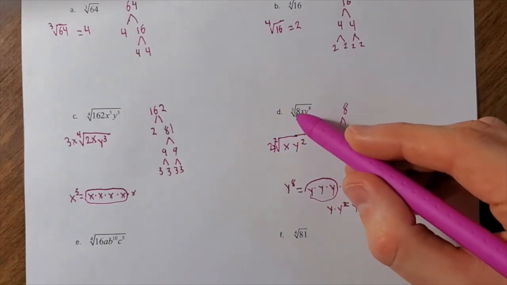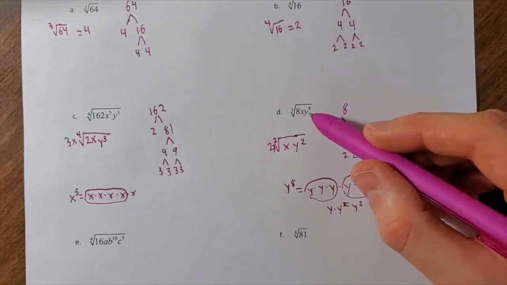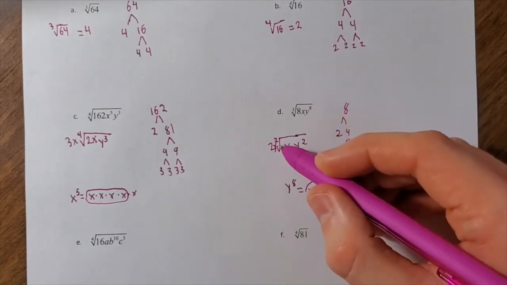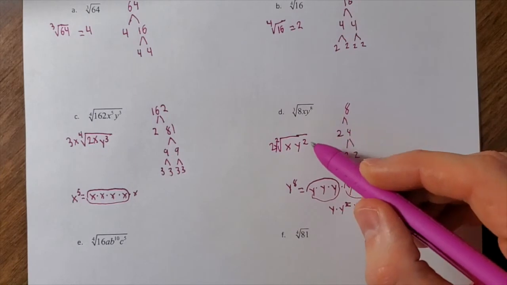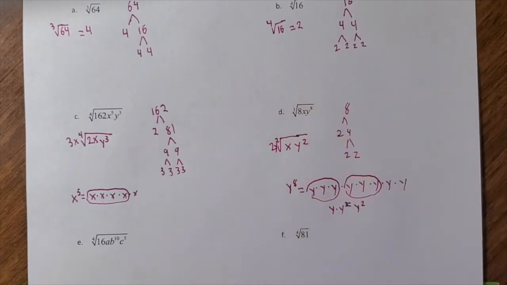Another easy way to do that is to just take our original number 8 and see how many times 3 goes into 8. So 3 goes into 8 2 times. It's going to give us our y squared, and then we have 2 left over, giving us our y left under our third root there.